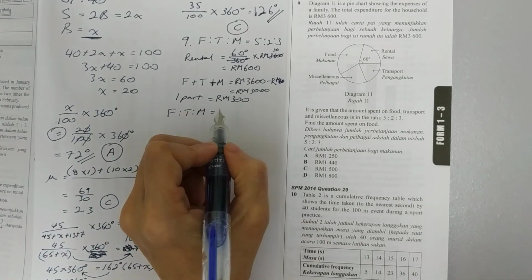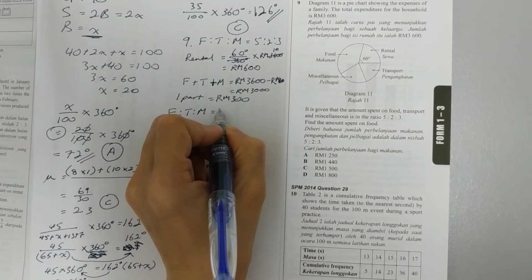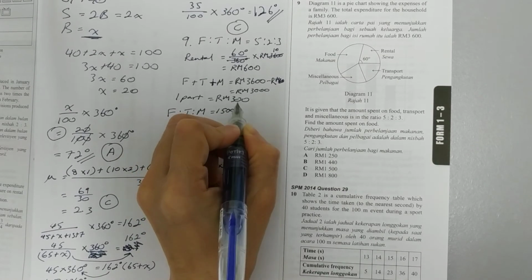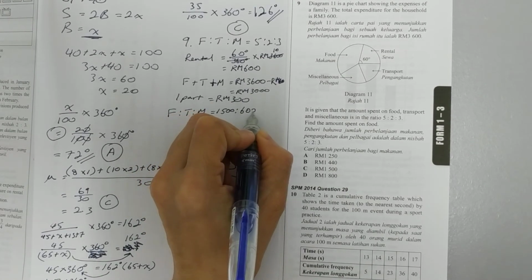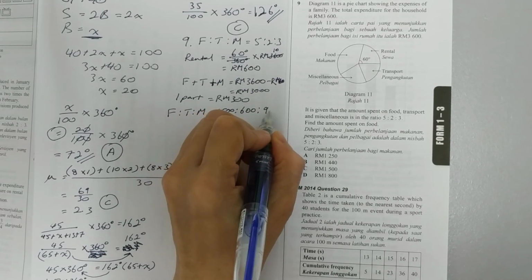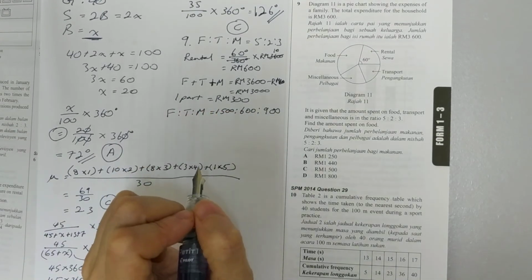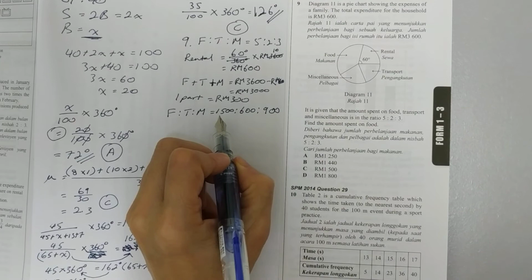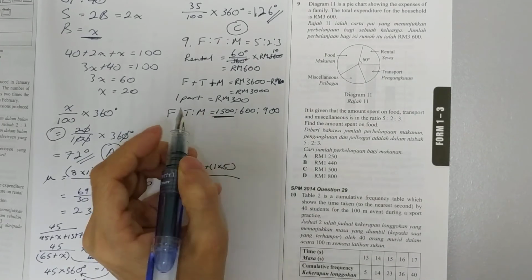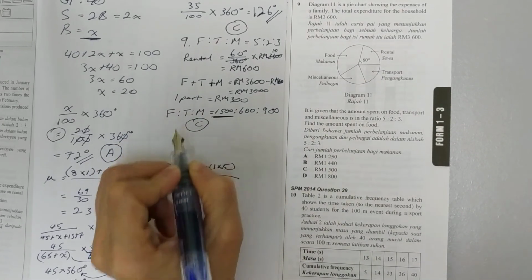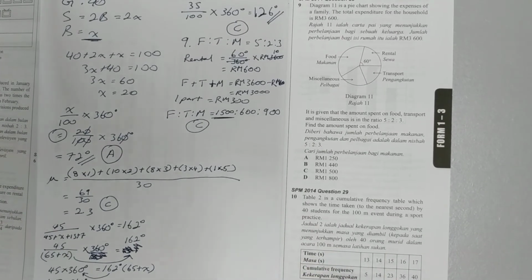So food is 5 parts, transport is 2 parts, and miscellaneous is 3 parts. So 300 times 5, 1500. 300 times 2, 600. And 300 times 3, 900. The amount spent on food is 1500. And the answer is C. Okay?